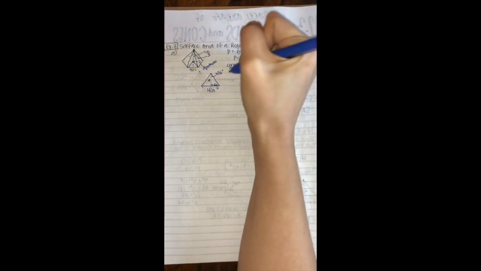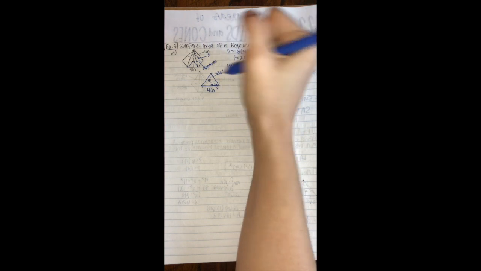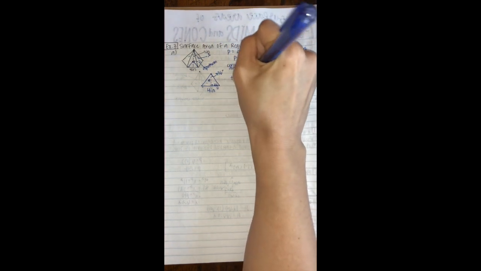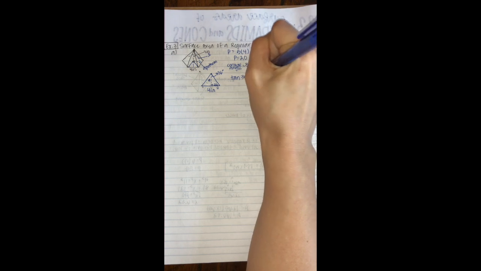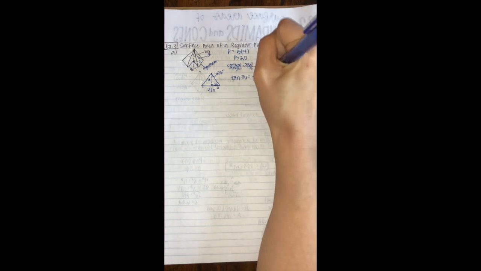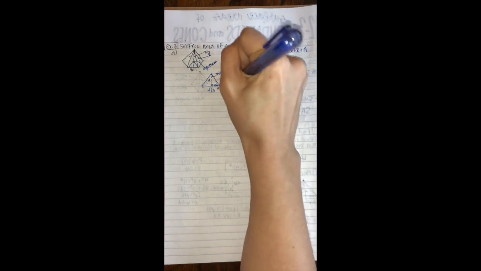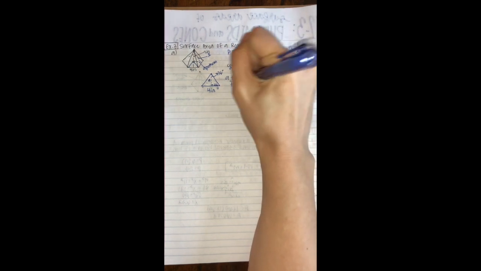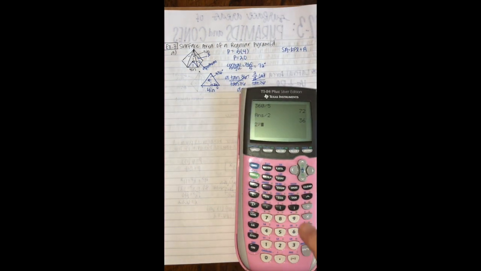And the opposite is 2, adjacent is what we're looking for, so that's tan. So tan 36 equals opposite 2 over adjacent A. So we multiply by A, divide by tan 36. So to get the apothem, 2 divided by tan 36, 2.75.